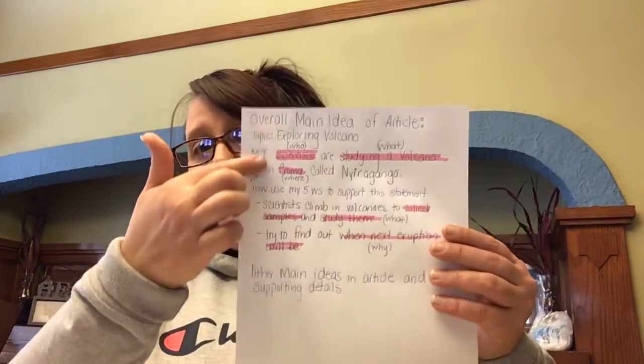So I took a look at your who, what, when, where, why from the assignment that you submitted. And I just want to share mine because today I also want to talk about how we're going to use that information to start planning our summary. And so let's go over that.